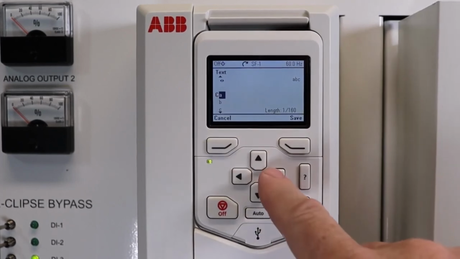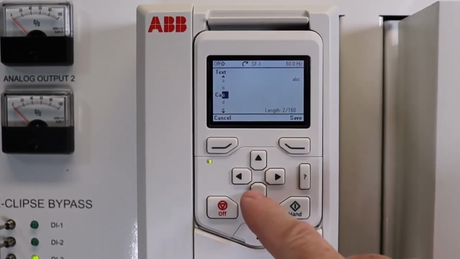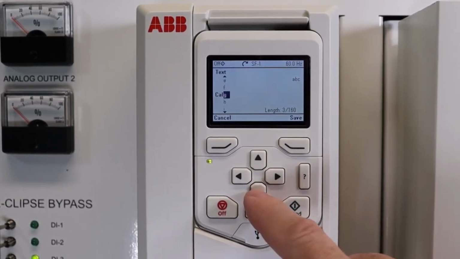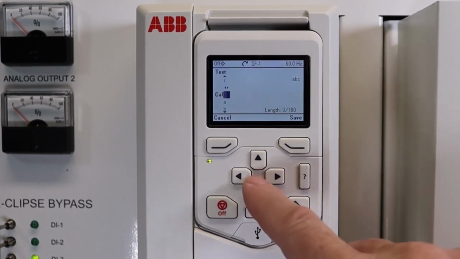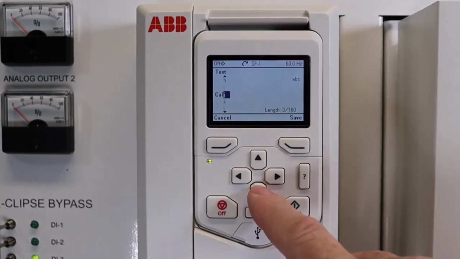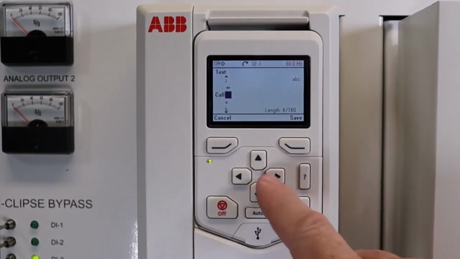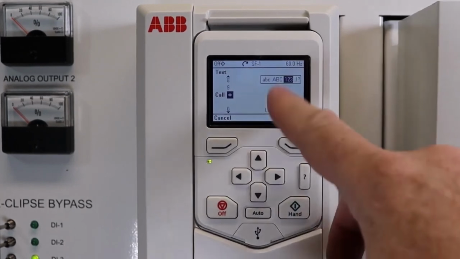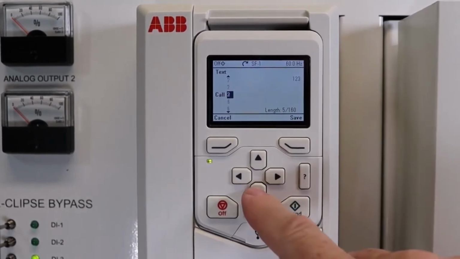I'm going to go to A, and I'll go LL. Oops, went too far. Didn't quite get it there. LL, there we are, call, space. Then we're going to put a number in. Hit the up arrow, get over the number, hit the down arrow, then we're going to put the number in.